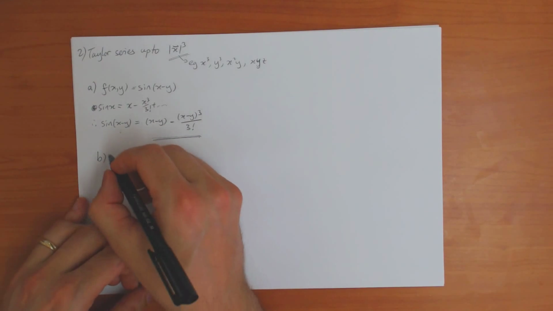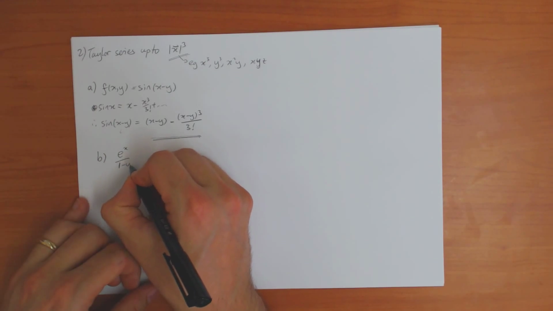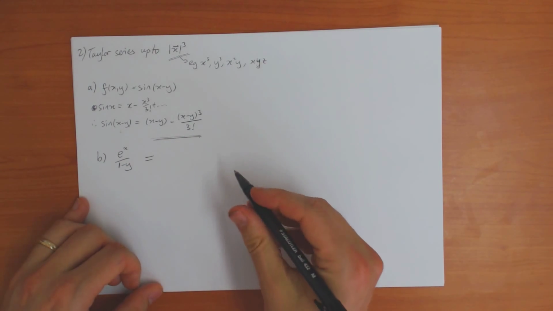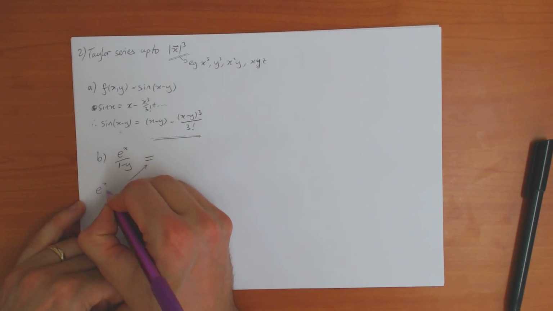The next one is a little bit more tricky. e to the x over 1 minus y. Okay, so here you need to use the 2 Taylor series for e to the x.